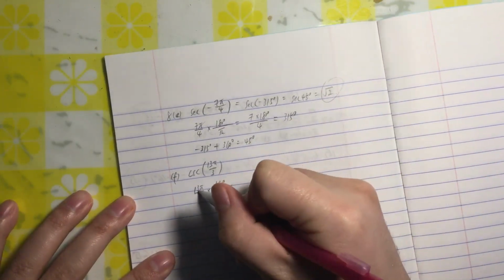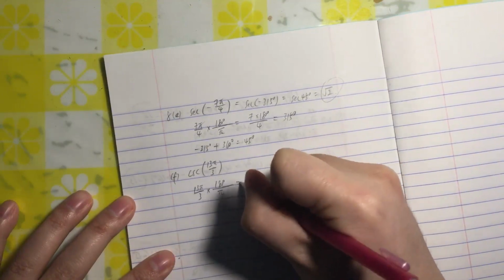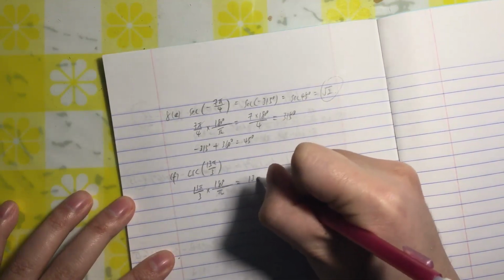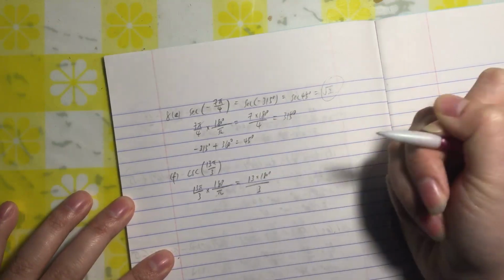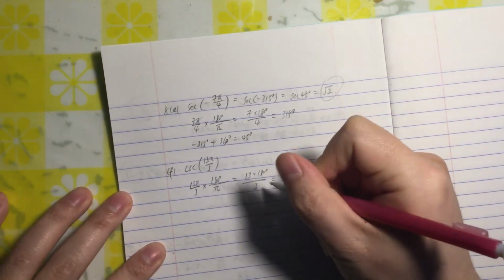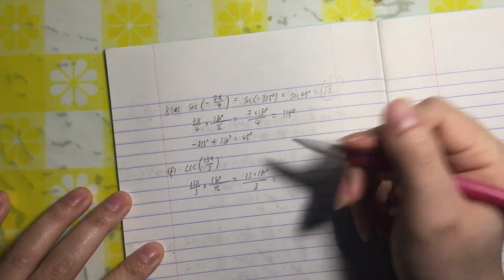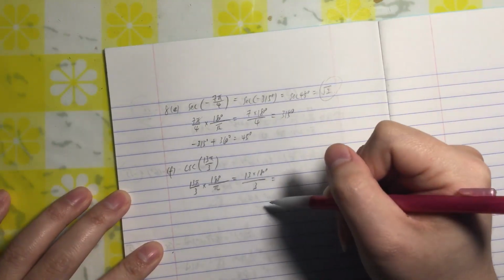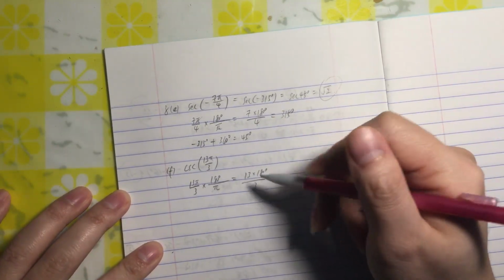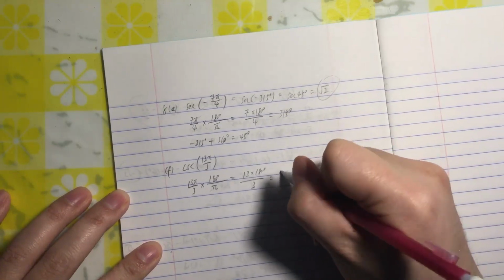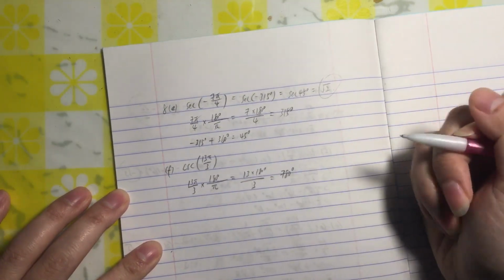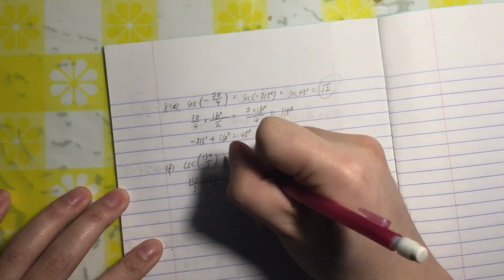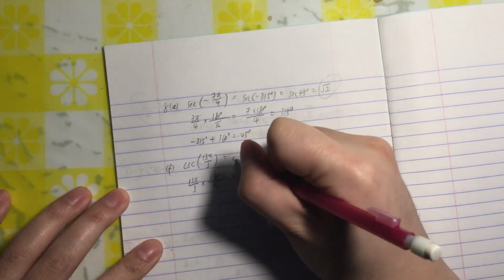I can cancel pi from top and bottom. What's left is 13 times 180 over 3. Next, I can do division first, then multiply. 180 divided by 3 is 60. 60 times 13 is 780. So cosecant of 13 pi over 3 is the same as cosecant of 780.